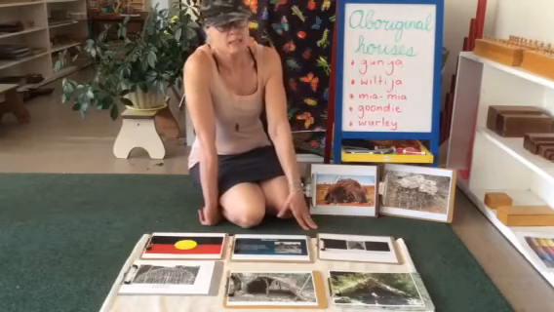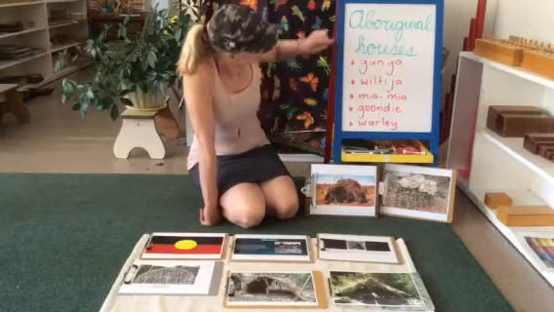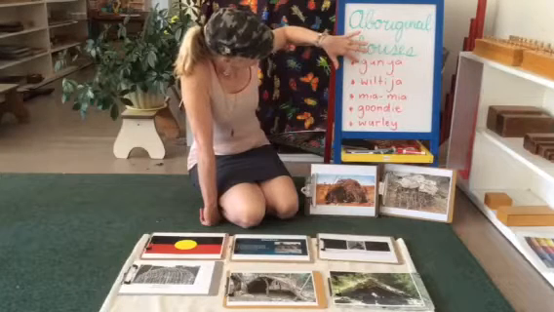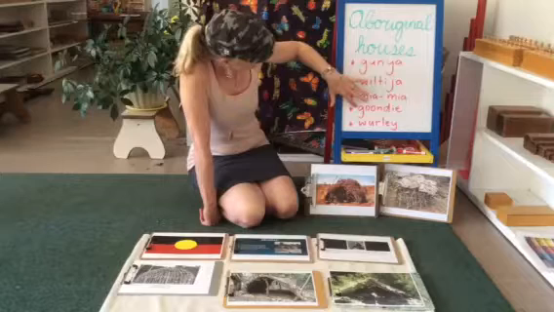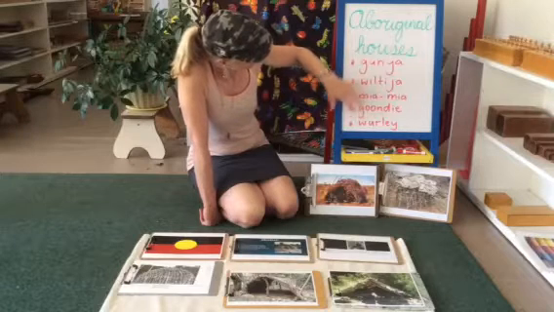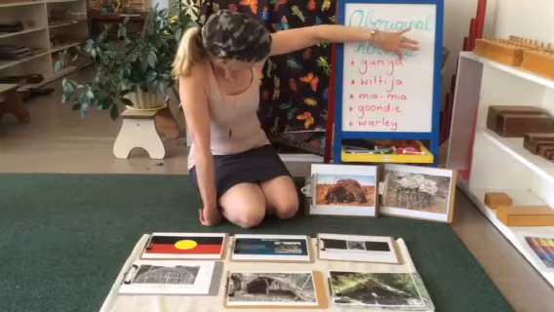We have done a lot of reading and writing lessons. We have looked at beginning sounds and ending sounds. Let's do that here just real quick. The beginning is a G, a V, another G, and a V. And at the end we have I.